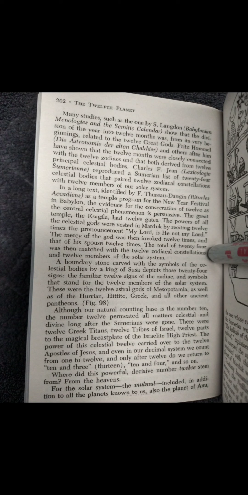Although our natural counting base is the number 10, the number 12 permeated all matter celestial and divine long after the Sumerians were gone. There were 12 Greek Titans, 12 tribes of Israel, 12 parts to the magical breastplate of the Israelite high priests. The power of the celestial 12 carried over to the 12 apostles of Jesus. And even in our decimal system, we count from 1 to 12, and only after 12 do we return to 10 and 3, 13, 10 and 4, and so on.